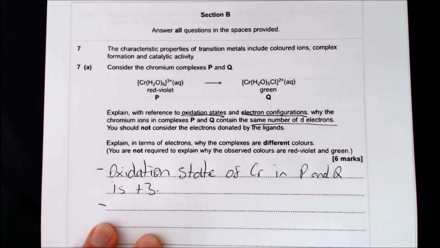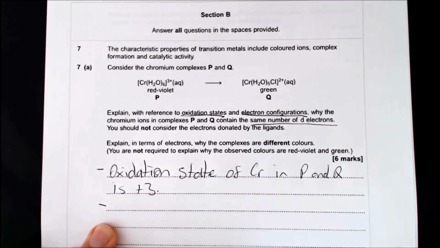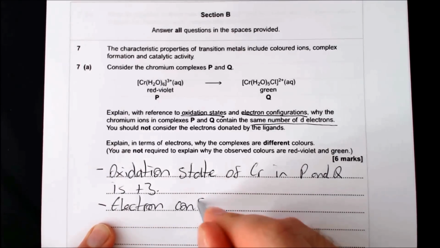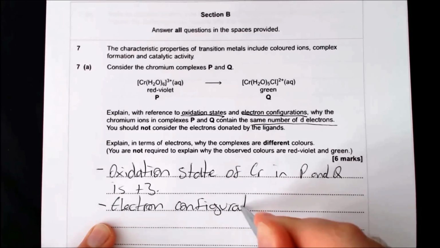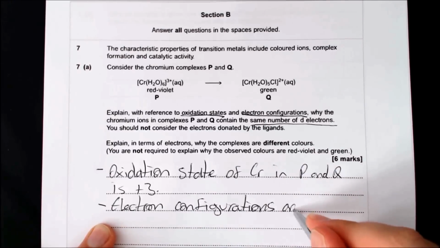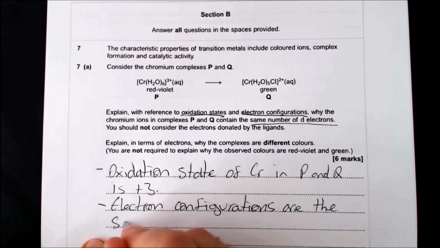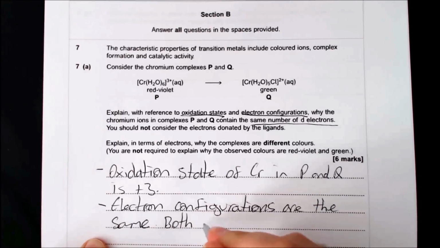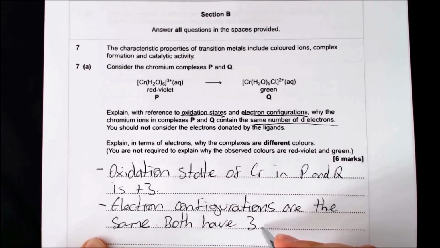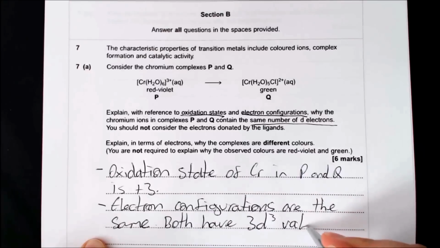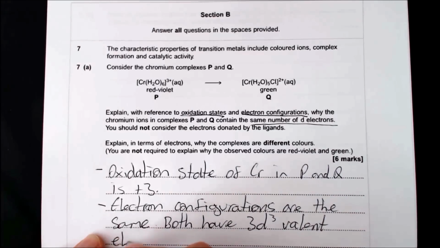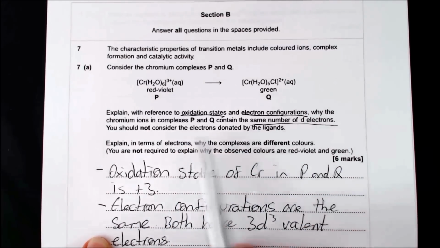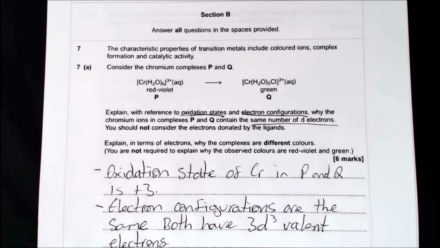So there's your first mark, and it also asks us about electron configurations, and what we need to say there is that the electron configurations are the same. And actually what they have is they both have 3d3 valence electrons. So there's your first 2 points there, what we've addressed there. Okay, and we've also obviously considered why they have the same number of d electrons.